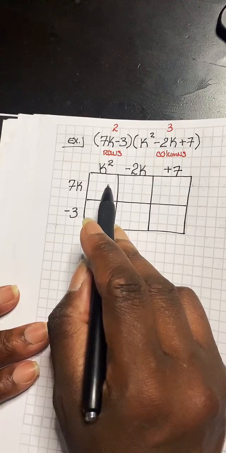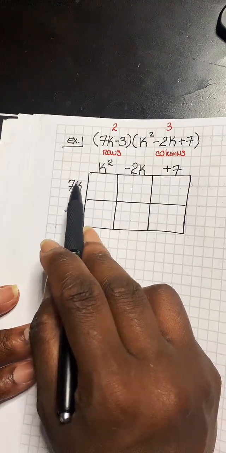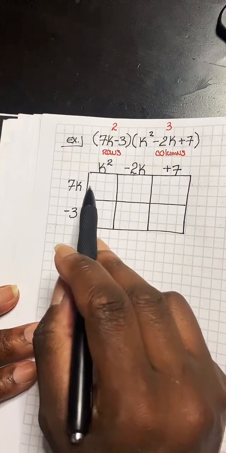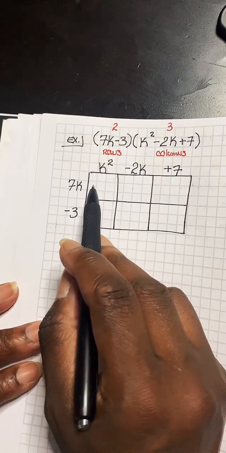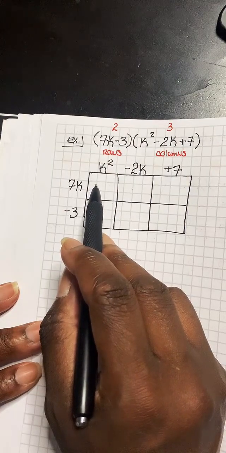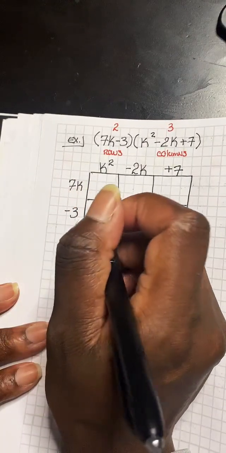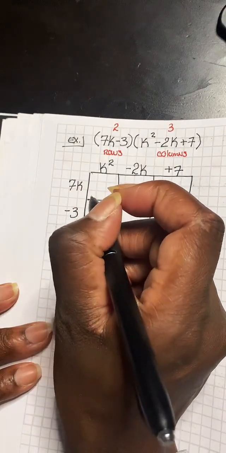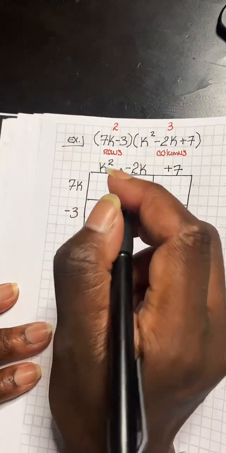Crystal says 8k squared. If you're going to 8, make sure you multiply those. Lenny says 7k cubed. Good. Okay, 7k cubed. Nice.